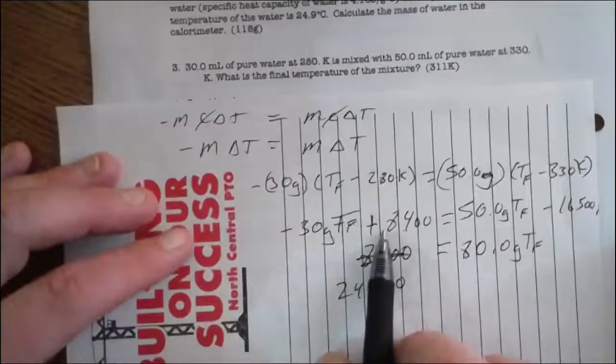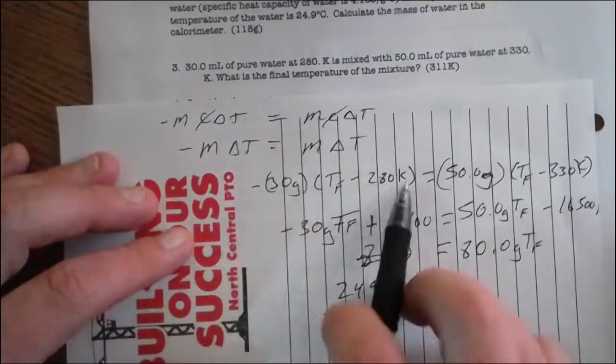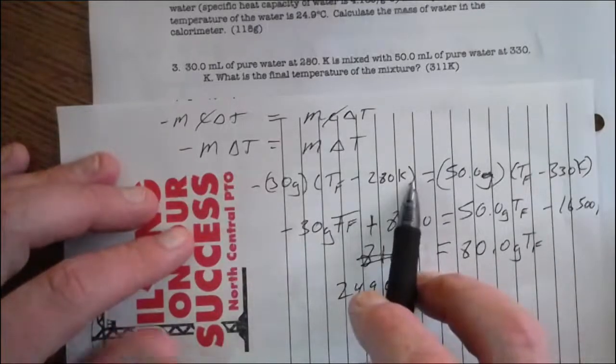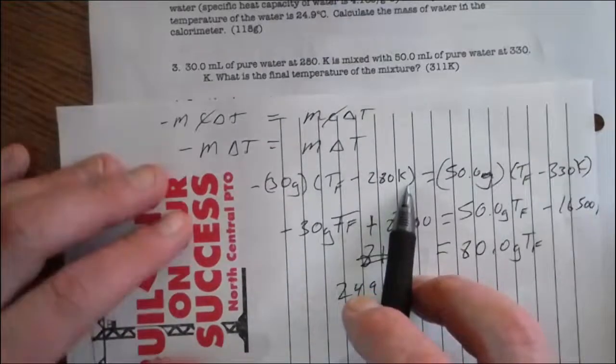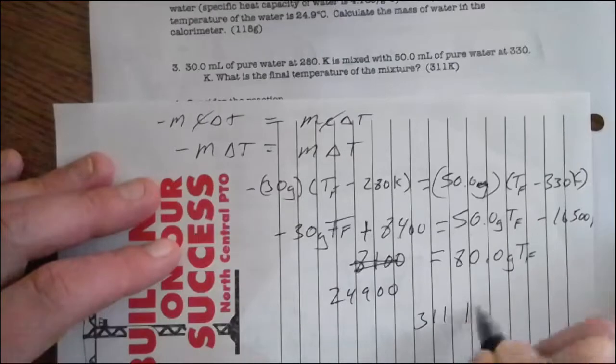So a simple redistribution of this negative 30 times T of F, negative 30 times negative 280. That'll mess you up. It caught me today. 311 Kelvin.